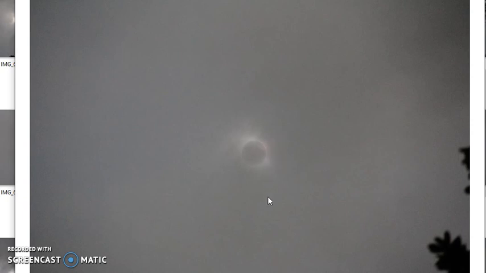These are only going to occur during new moon when the moon is directly between the sun and the earth and is able to cast its shadow on the earth.